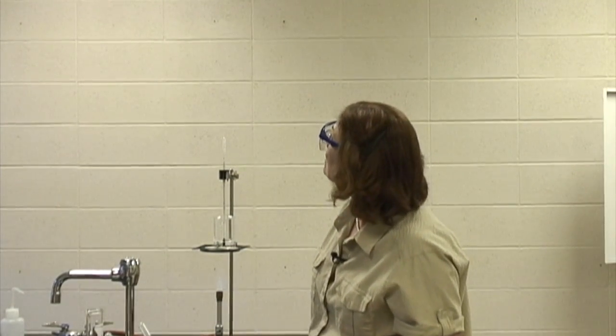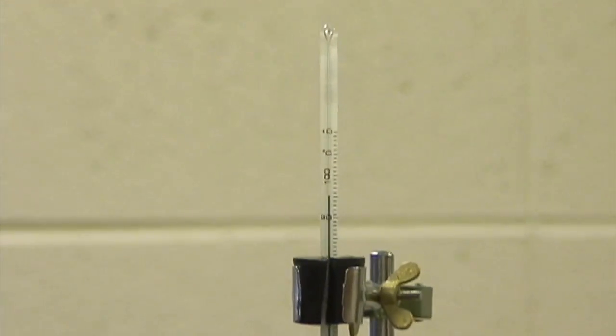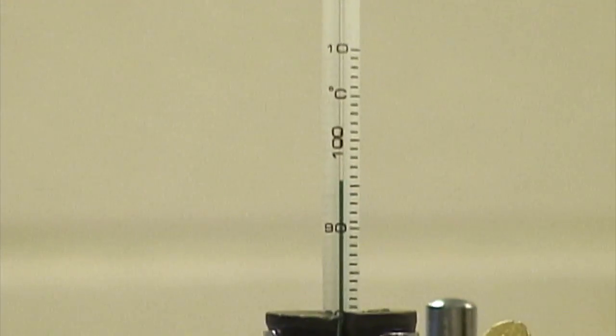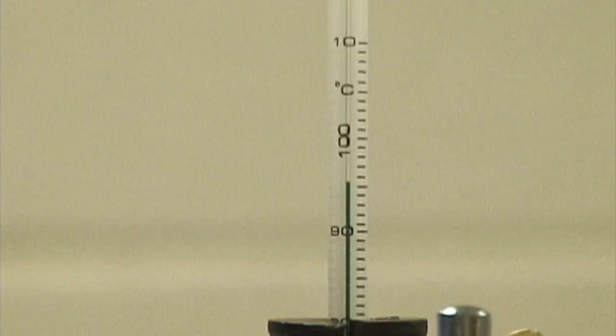Now my distilled water is boiling. The boiling point here is 96.0 degrees Celsius. 96.0 degrees Celsius. Now we have to do the boiling point of the sodium acetate. I'm going to turn off this burner.